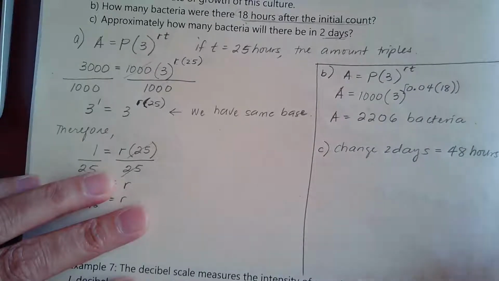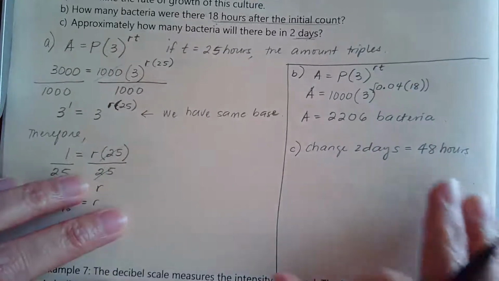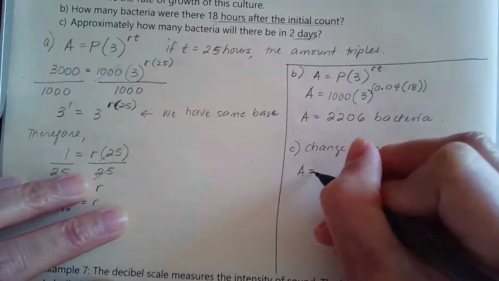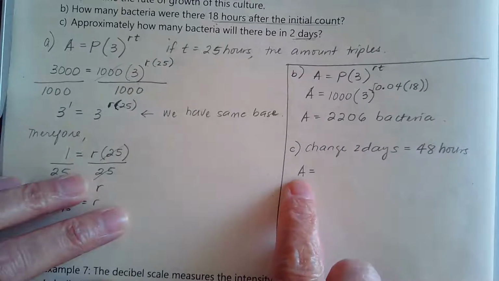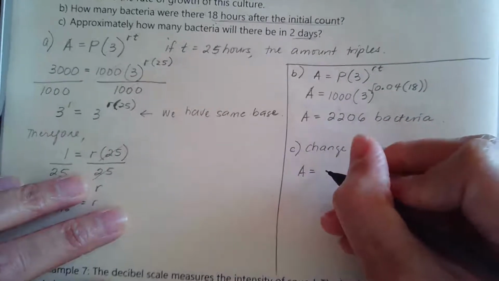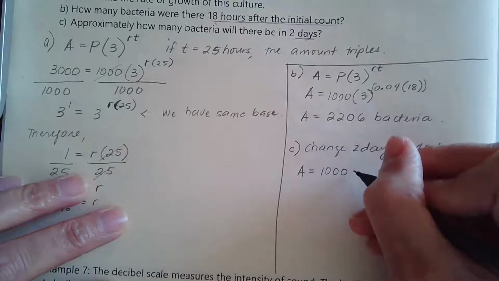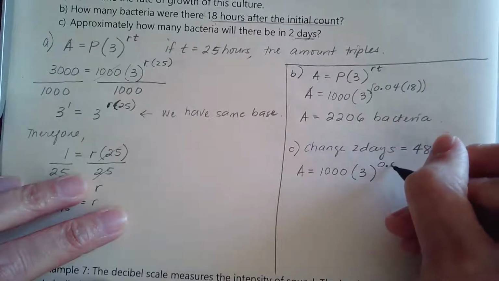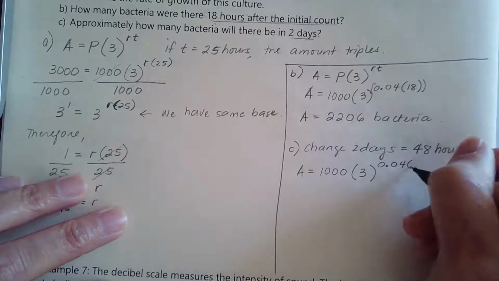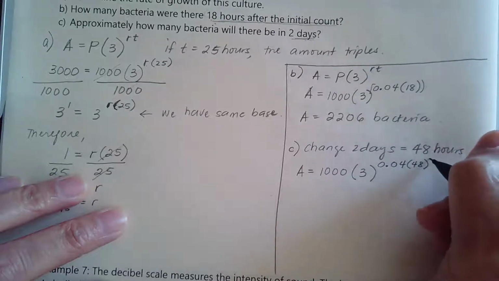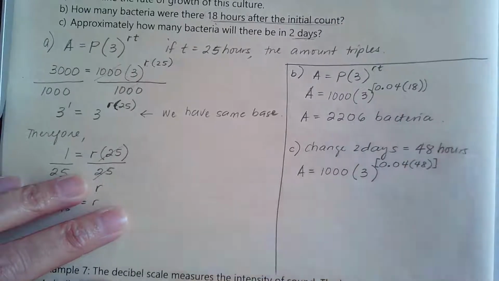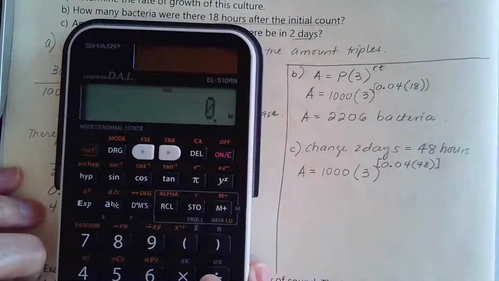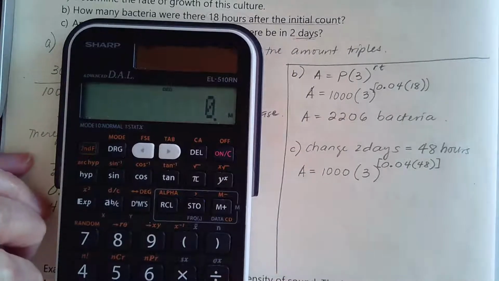Okay, so 48 hours. From there, it's pretty much the same thing as what we did in letter B. What is the amount after 48 hours? So A is equal to 1,000 times 3 to the exponent of 0.04 times 48. Again, I'm going to bracket that. Let's go ahead and type it in.